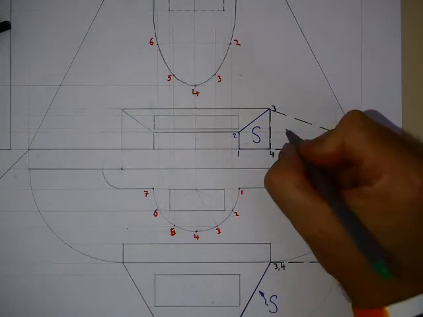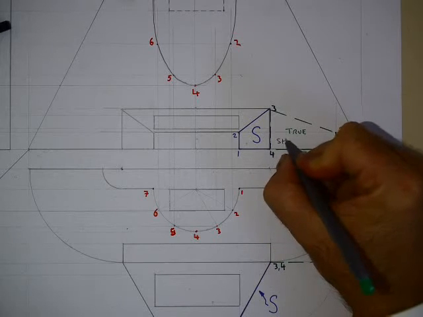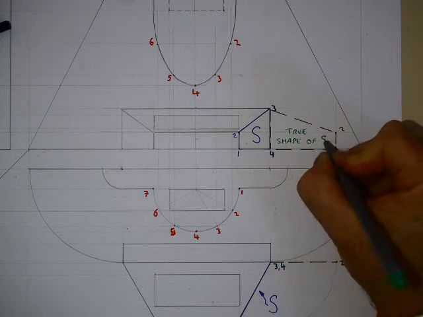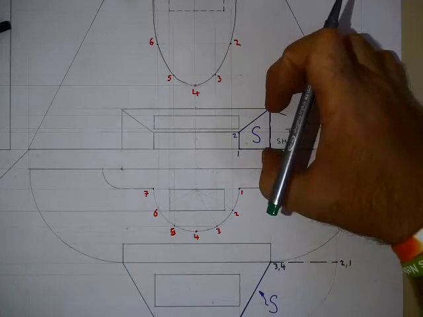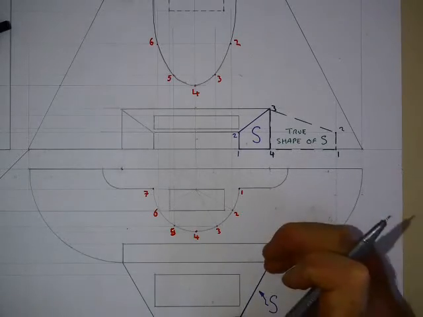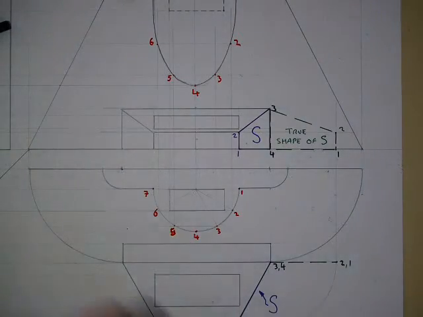And I'll just mark it, that's the true shape of surface S. True shape of S. We have our height of it, we didn't have our true width, we had the width from here. So we just rotated that around and then projected it up to have the width. So that, ladies and gentlemen, is the 2016 higher level orthographic question.